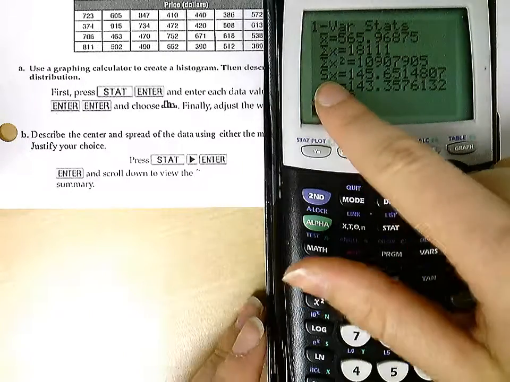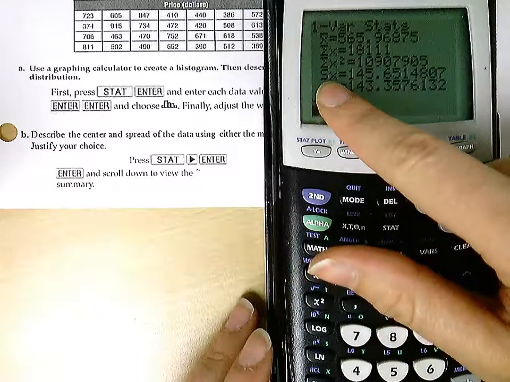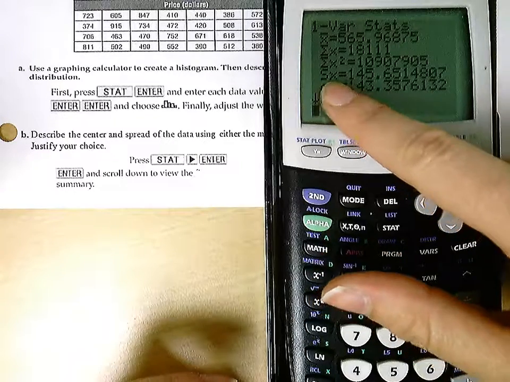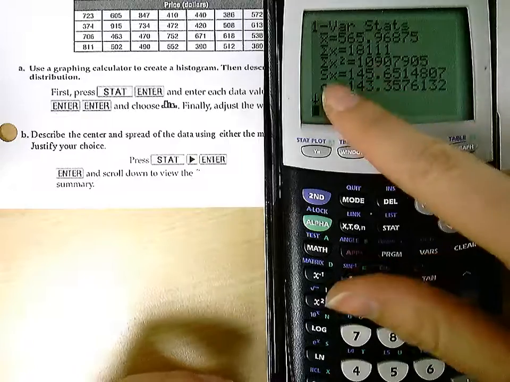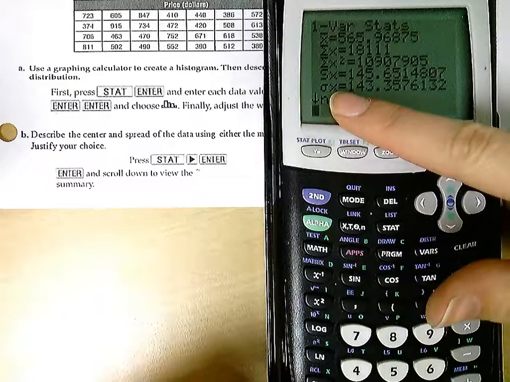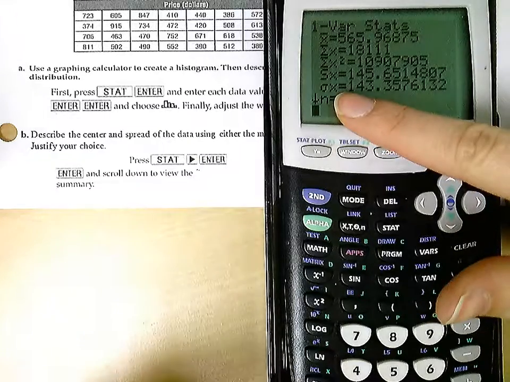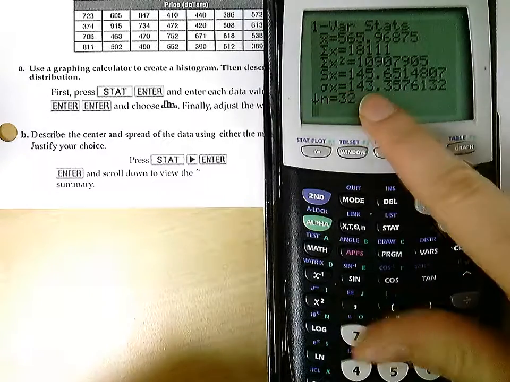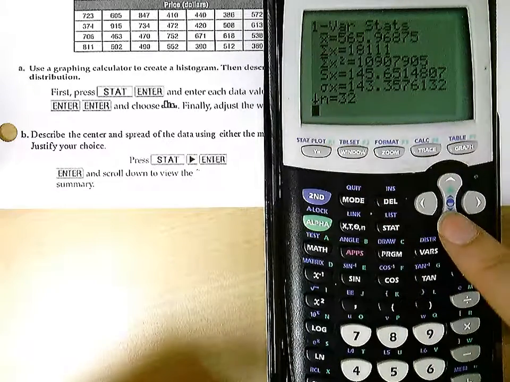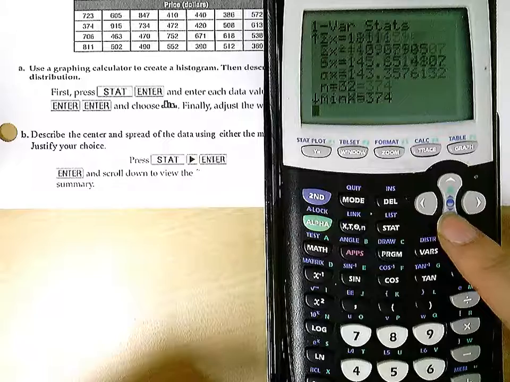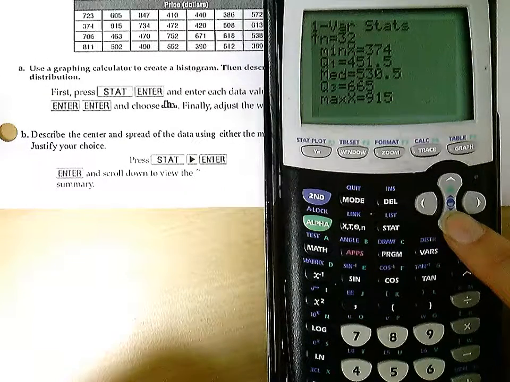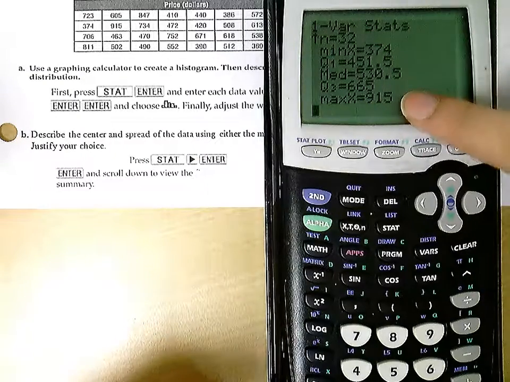This one with the S is your sample standard deviation, so that's where we use the n-1 value. This one is your standard deviation of a population. So if you have the entire population, you can use this one. And then your n value is 32. If you push your down arrow, it gives you your 5-number summary.